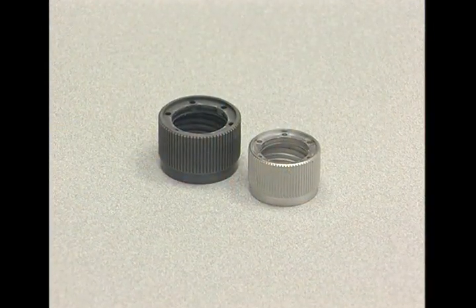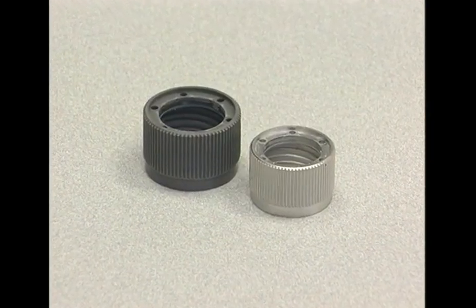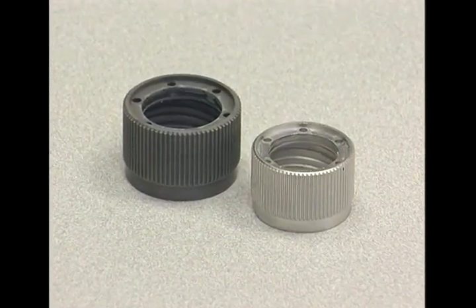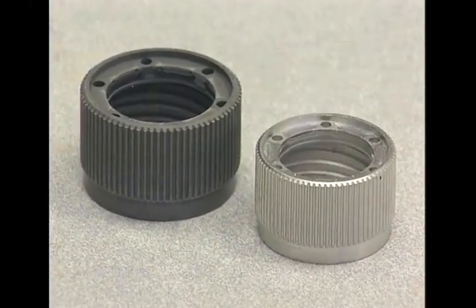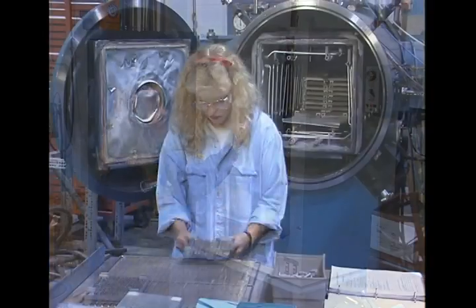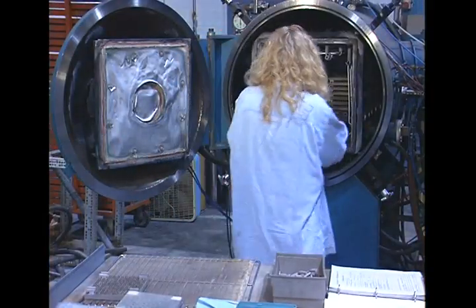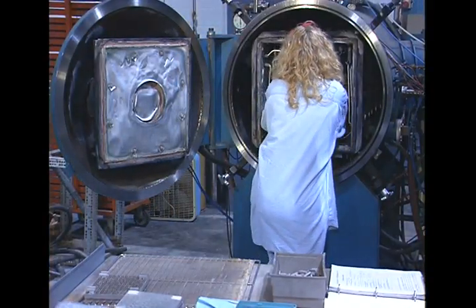As molded, the part is an oversized replica of the desired part. Thus, shrinkage in subsequent processing must be accurately predicted. Debinding and sintering are performed in controlled atmosphere and under controlled processing parameters.